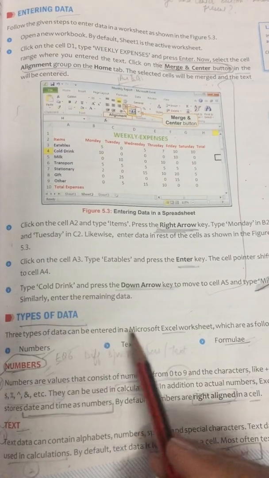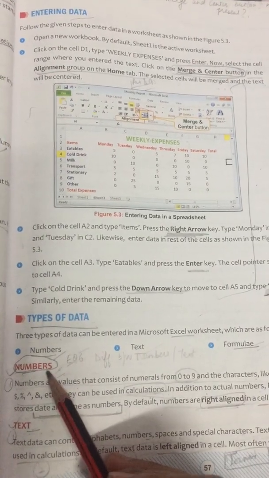Yes, good morning children. So today we are going to discuss types of data from page 57. See, here there are three types of data that can be entered in an Excel sheet, which can be numbers, text and formula. So first we are going to discuss numbers.